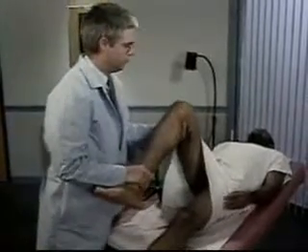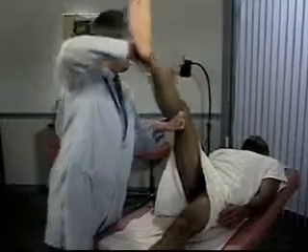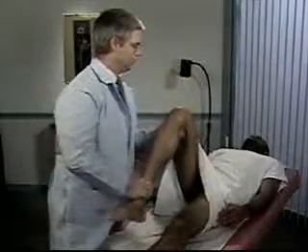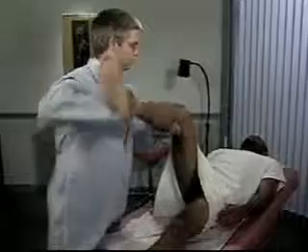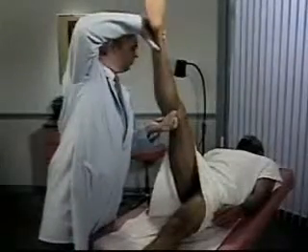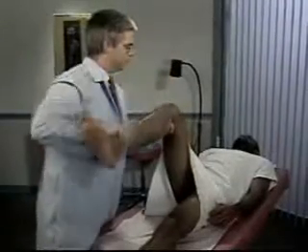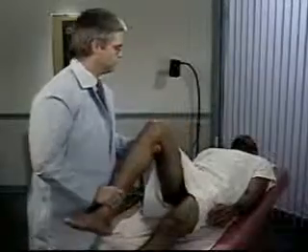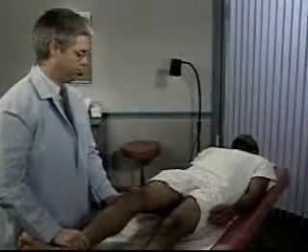Finally, flex one of the patient's legs at the hip and knee, and then straighten the knee. This action normally produces discomfort behind the knee during extension, but should not cause pain. Pain and resistance to knee extension is a positive Kernig's sign.